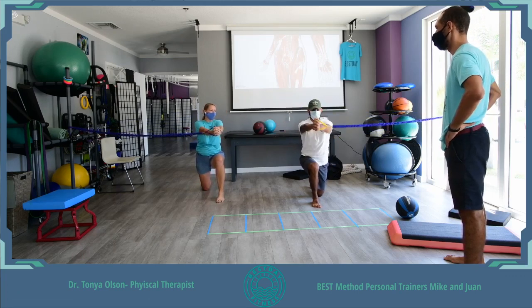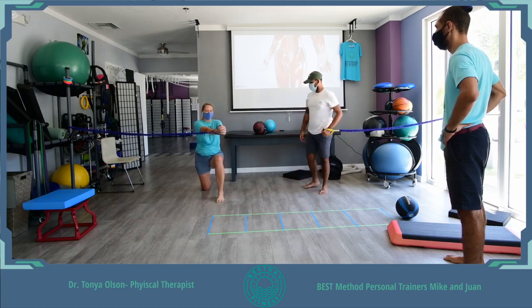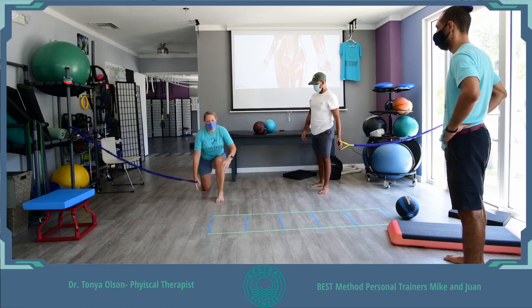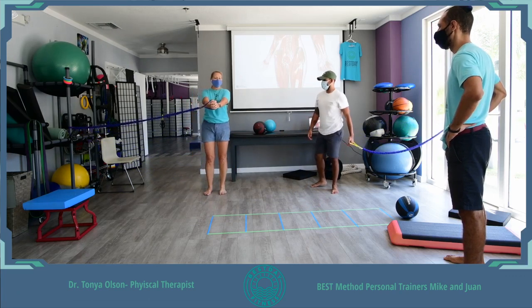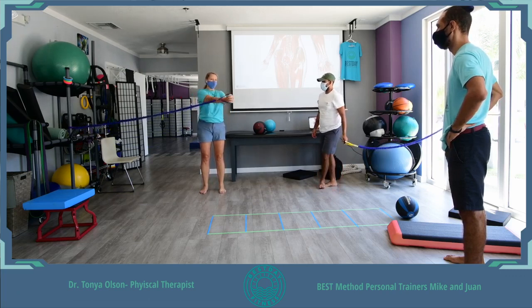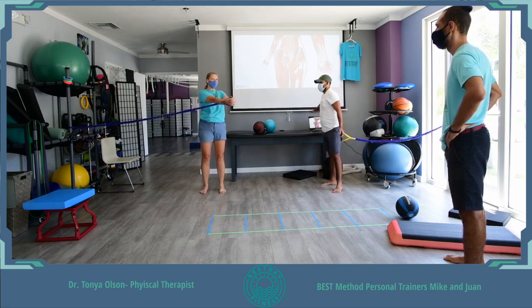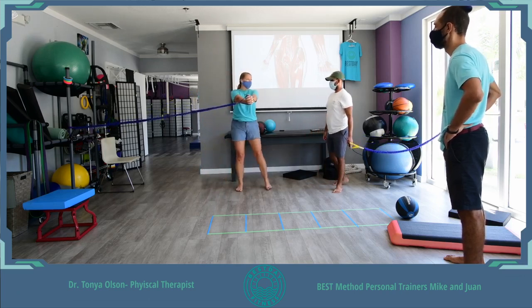So one, pallof press, we're just staying in the transverse plane. So we're just here, 0, 45, 0, 45. Now, if this is for shoulder rehab, just an aside, if this rotation is too hard for somebody to do, you add straight arms, and you just have the person walk sideways.